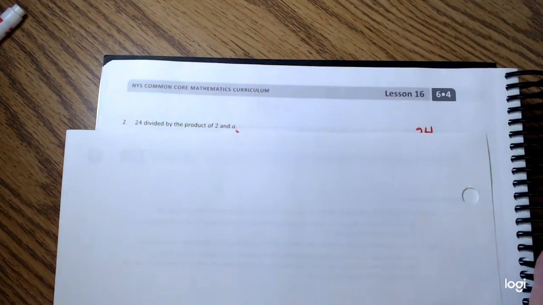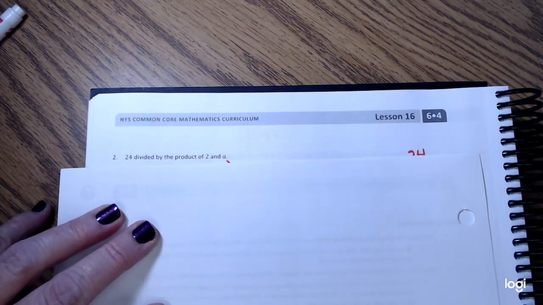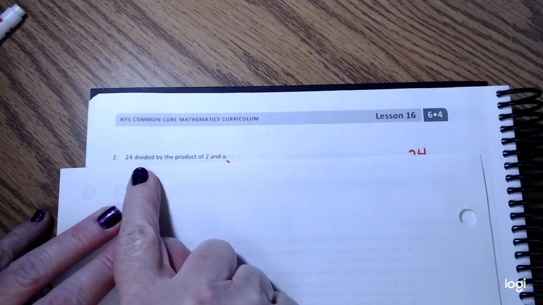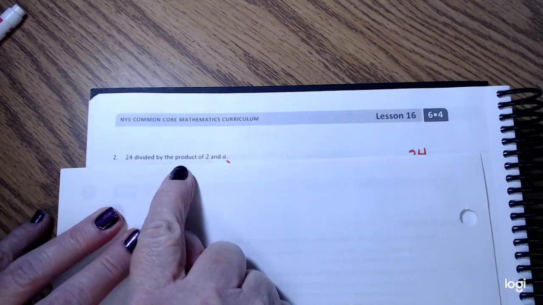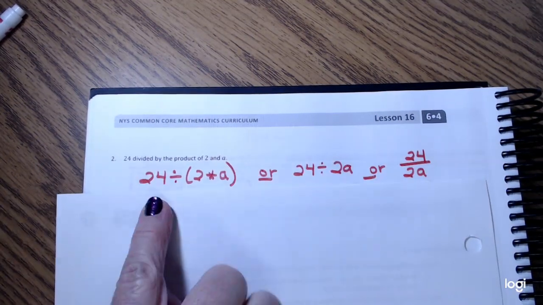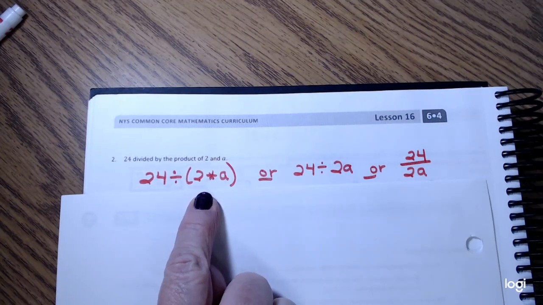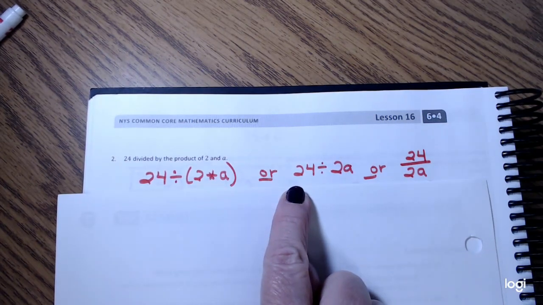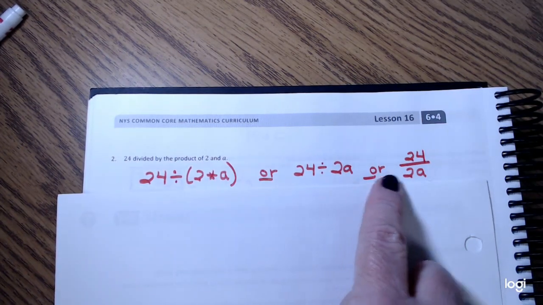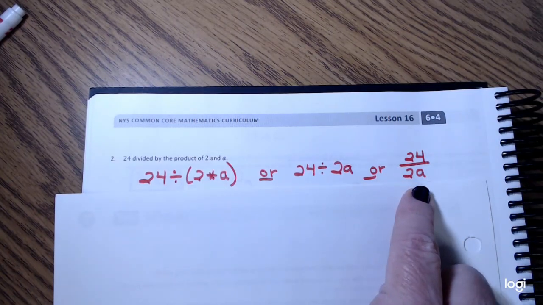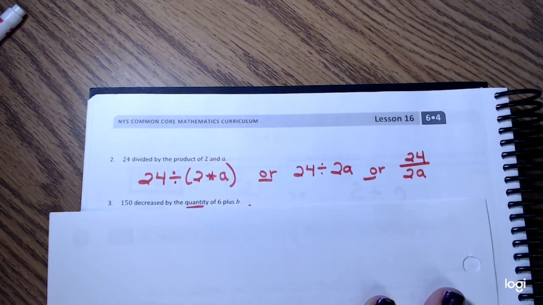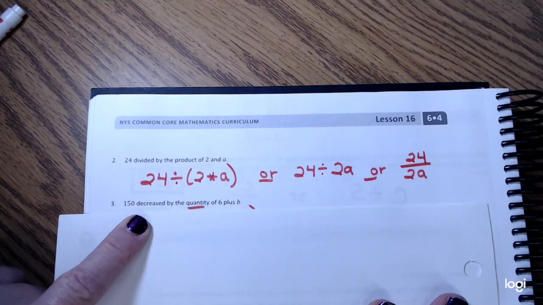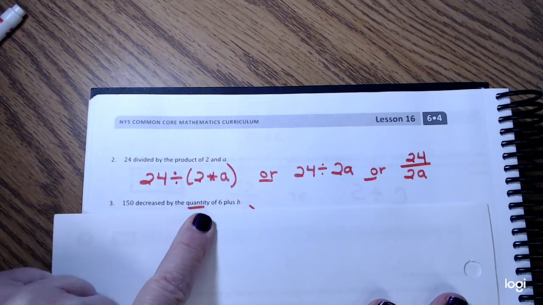Let's see how we did. 24 divided by the product of 2 and A. I have multiplying 2 and A, so I did 24 divided by the product of 2 and A, or I did it this way, or I even did it as a fraction. 3 different ways.